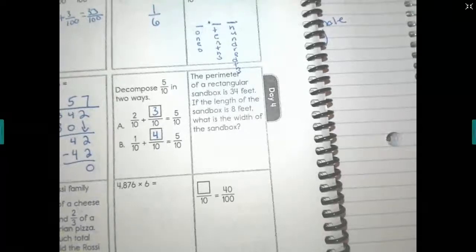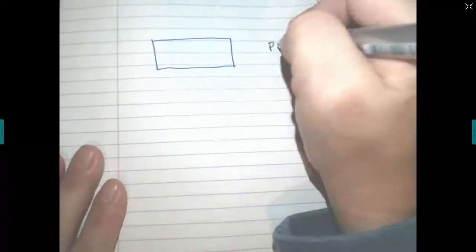All right, let's look at the next problem. It says the perimeter of a rectangular sandbox is 34 feet. If the length of the sandbox is 8 feet, what is the width? All right, so I'm going to go to my notebook for this one. We've done so many problems like this that you should really be getting the hang of figuring out the perimeter, okay? So we know the perimeter is 34 feet.